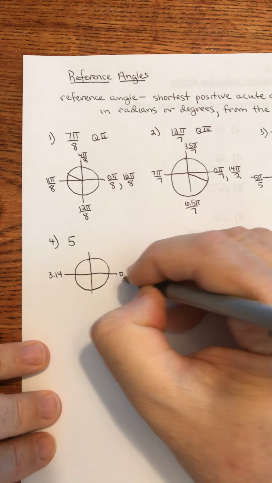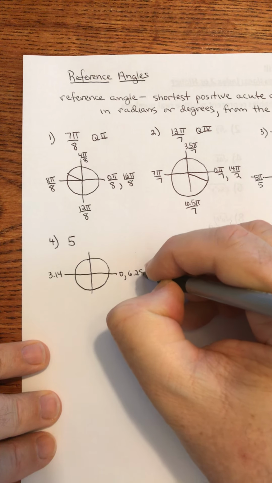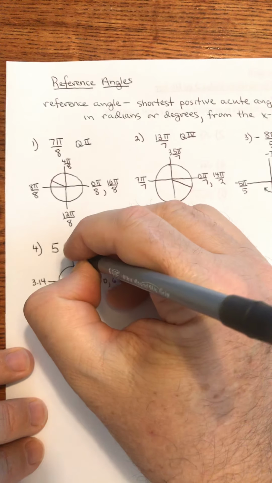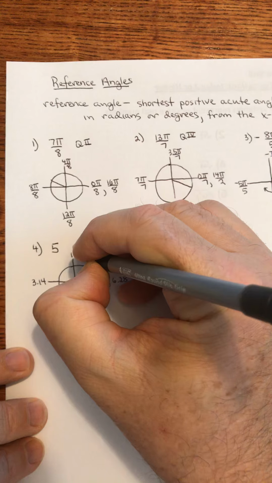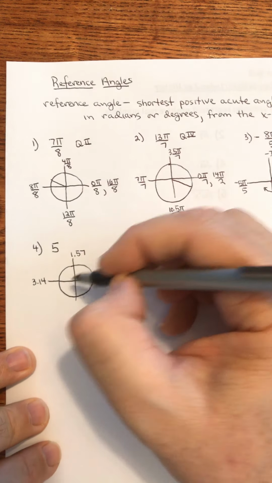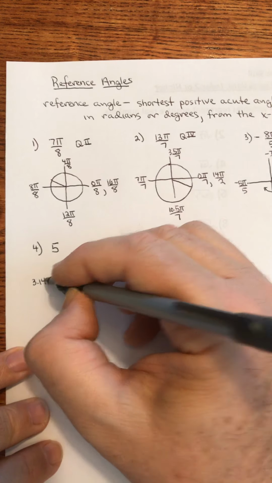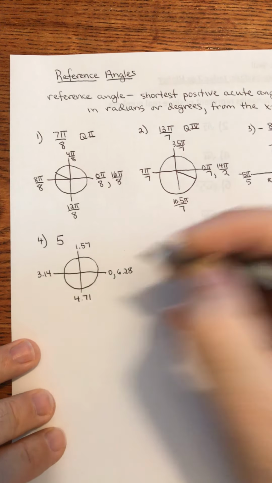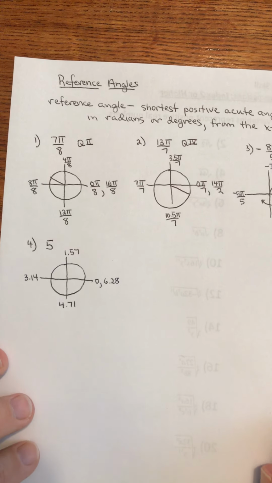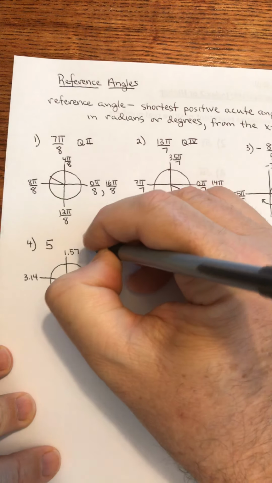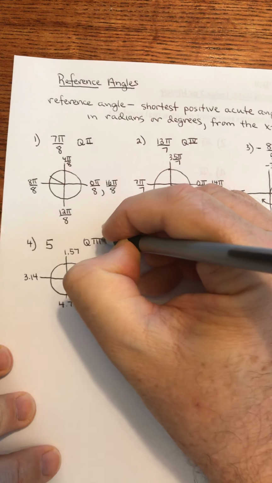So this is 0, and if you double that, it's 6.28. So what's between 0 and 3.14? 1.57. That's just half of 3.14, and every 90 degrees is 1.57. If I add 1.57 onto 3.14, I get 4.71. So where is 5 radians? 5 radians would be right here, which is quadrant 3.